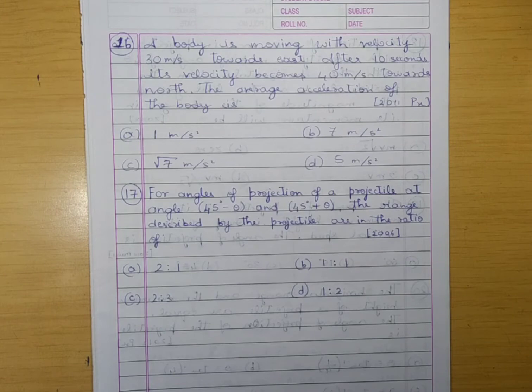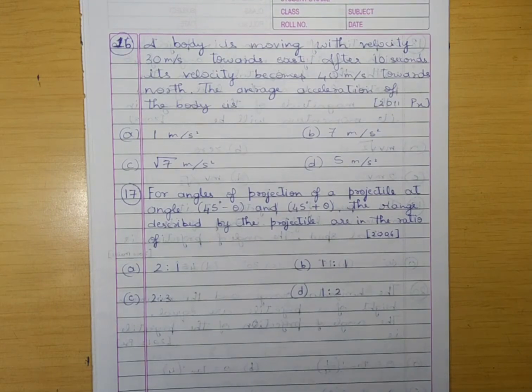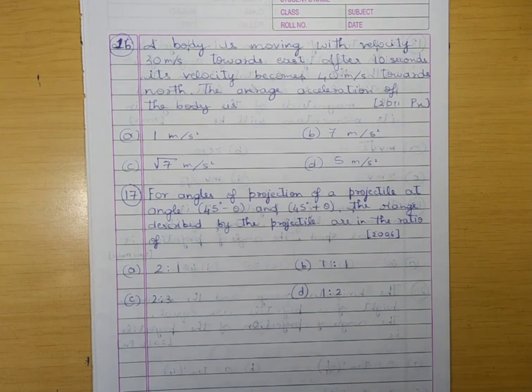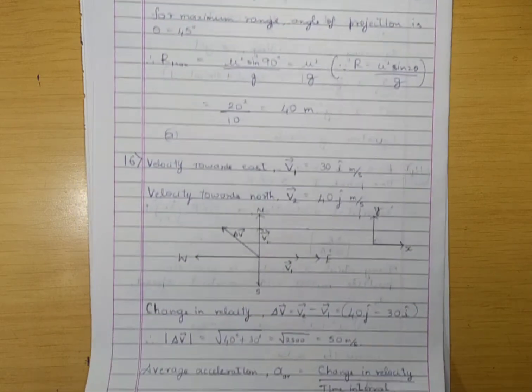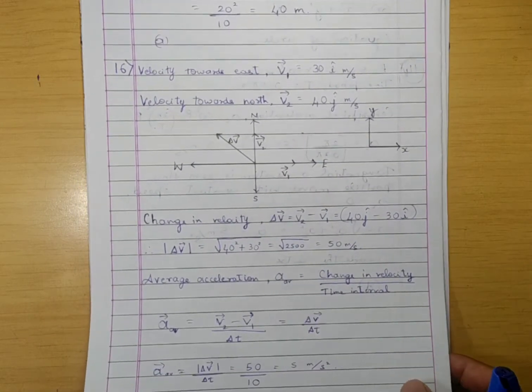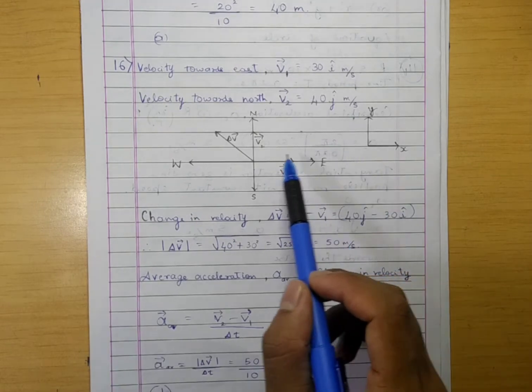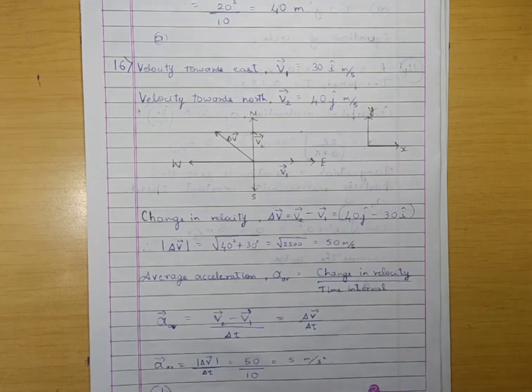16. A boy is moving with velocity 30 meter per second towards east. After 10 seconds, his velocity becomes 40 meter per second towards north. The average acceleration of the body is. Velocity towards east, v1 is equal to 30i. Since i is on the x-axis, therefore i is taken as the direction. Velocity towards north, v2 is equal to 40j, the direction, meter per second.